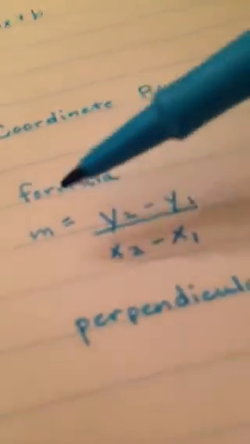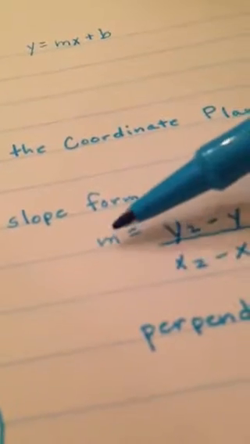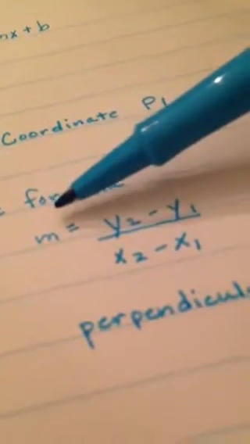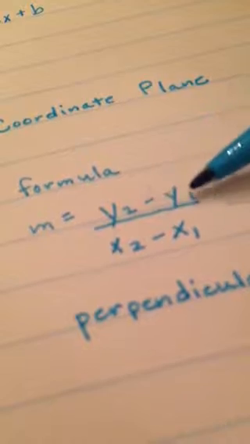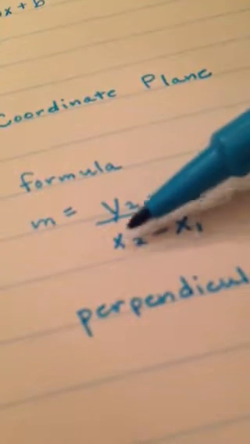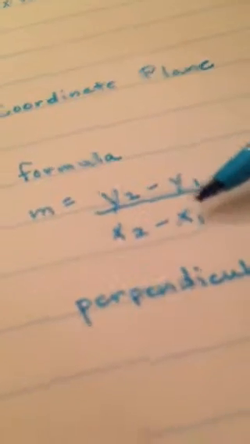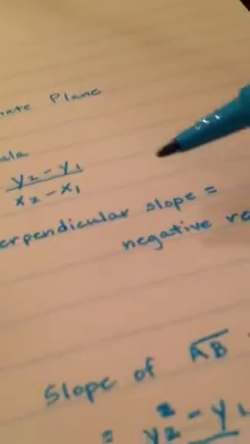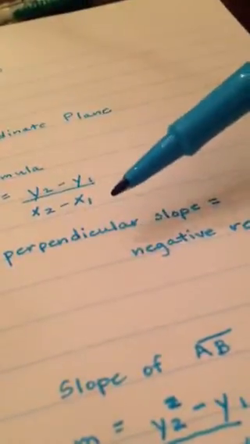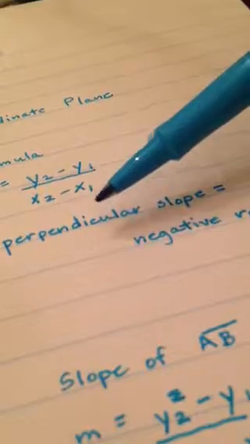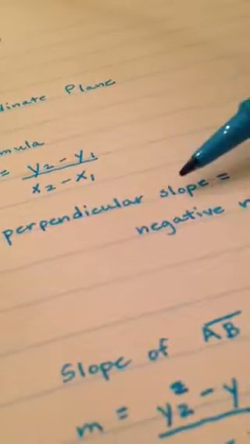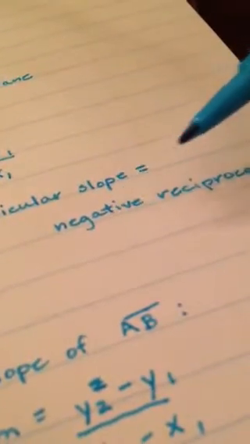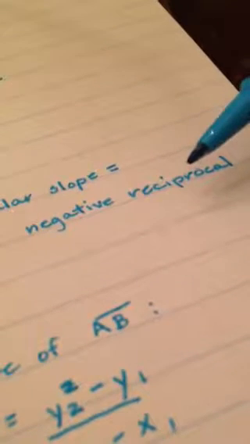Another thing that we need to review is our slope formula. Our slope formula is how we solve for m using two sets of points. So we say the second y minus the first y over the second x minus the first x. And the last thing we need to review is that a perpendicular line's slope is always going to be the negative reciprocal of the line that it's perpendicular to.